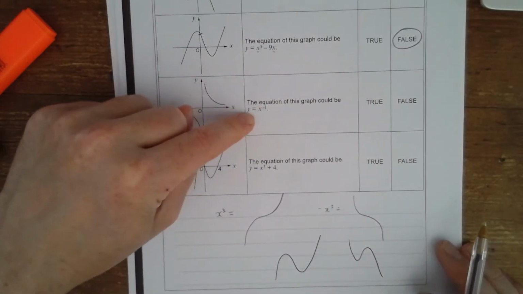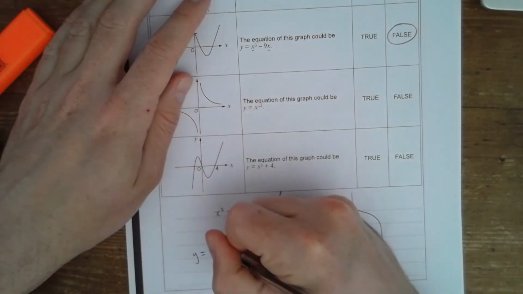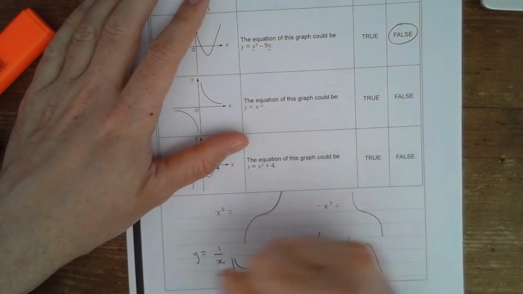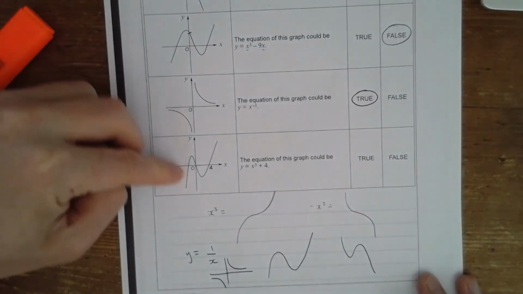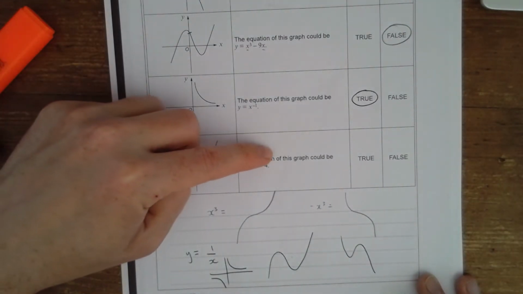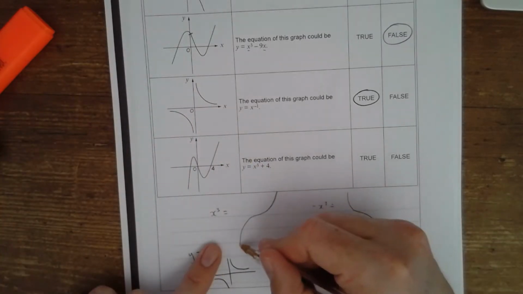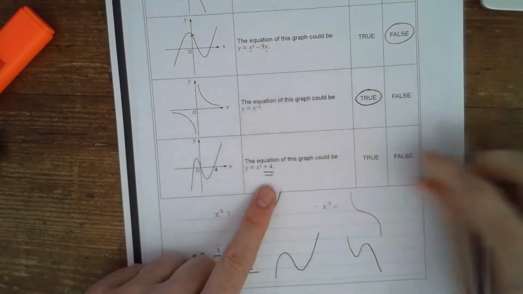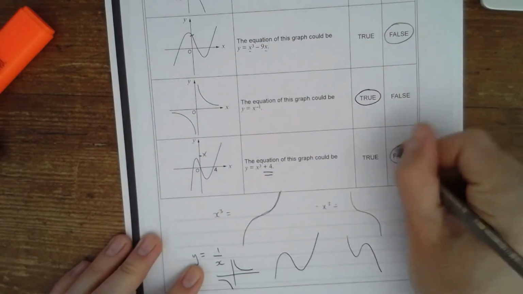This one here, you need to know what this graph shape is. Now, to the minus 1 means it's y equals 1 over x, and that graph you're supposed to know looks something like that, and that's exactly what that looks like, so that would be true as well. And then this one here says the equation of this graph could be x cubed plus 4. Well, again, your x cubed looks like this. That doesn't look like that, and the fact that it's going through plus 4 means that it should be hitting somewhere in the positives, which it doesn't. So that's false.